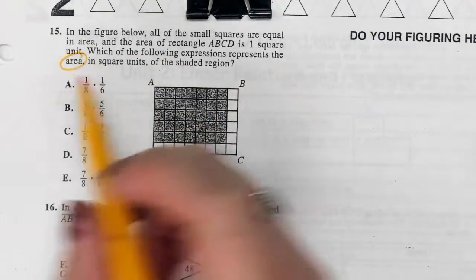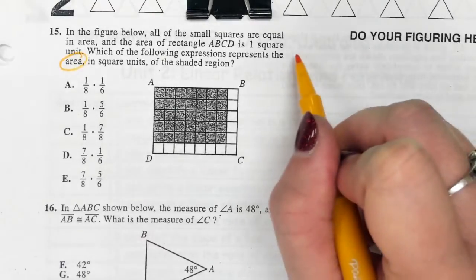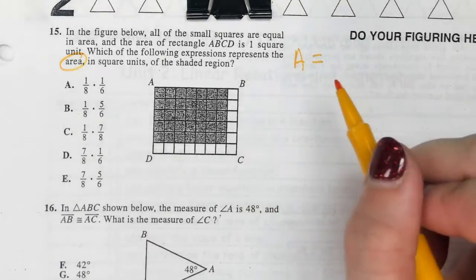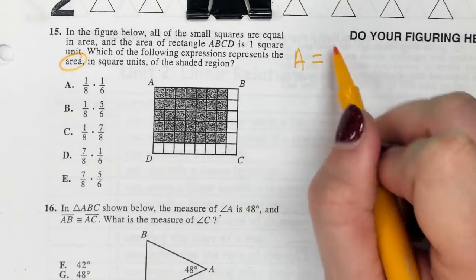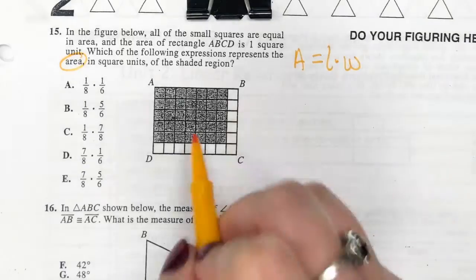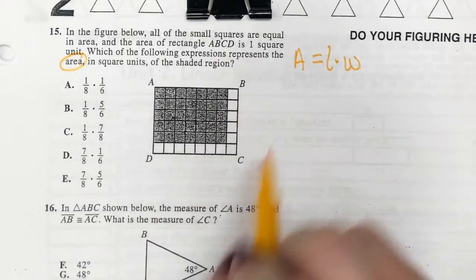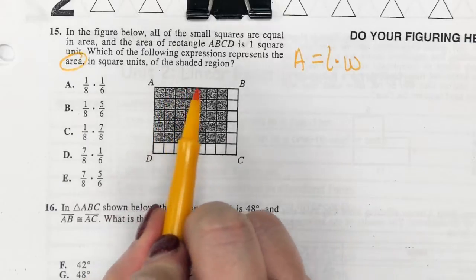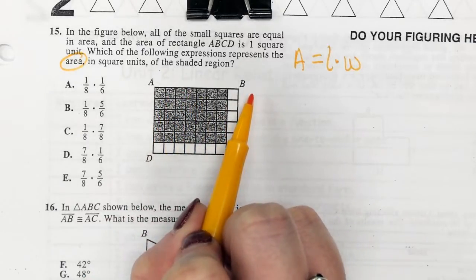And what is area? Put your phone away. Last time I'm going to ask. What's area? Length times width. Very good. So you got to find the area of the entire thing first. How wide is the entire thing first?